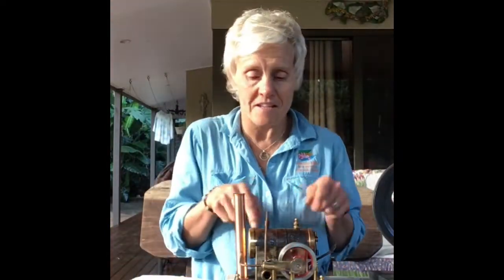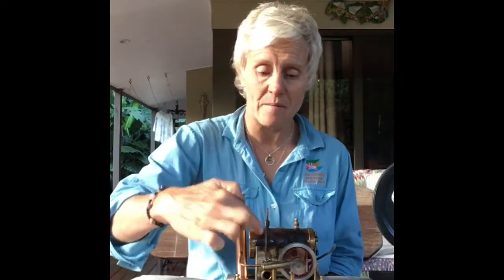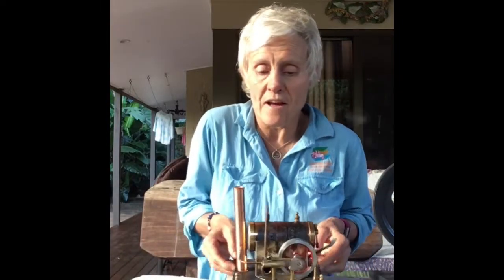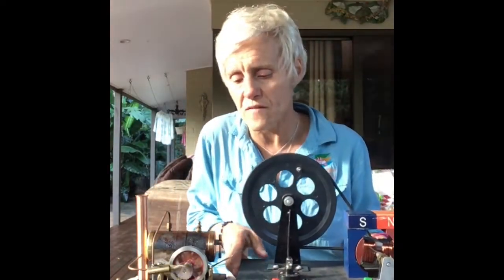Okay, so as you can see, we've got the little wheel turning. There's enough heat and pressure inside the little vessel to force the steam out, turn the piston and turn the wheel. Now, if I move that over, we haven't fully yet created electricity. I really need to join this up with my hand generator in order to demonstrate the process fully.